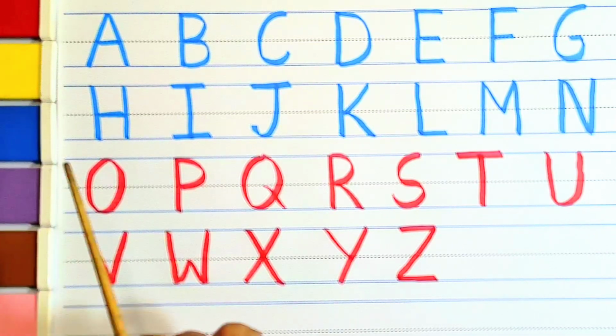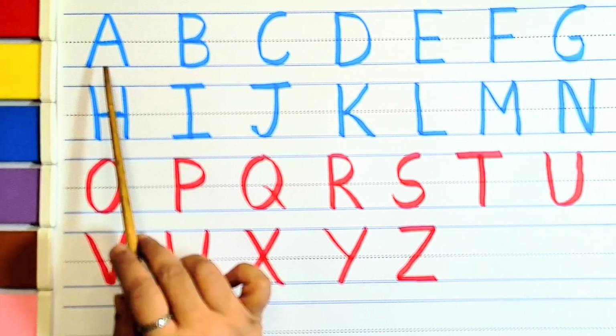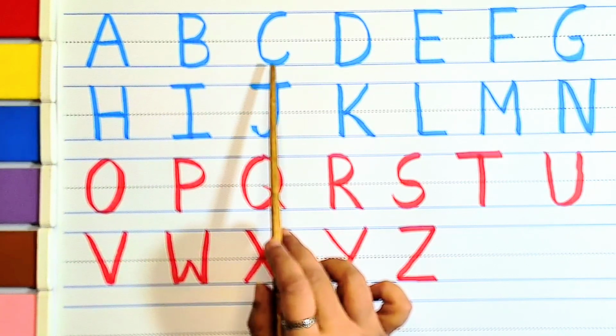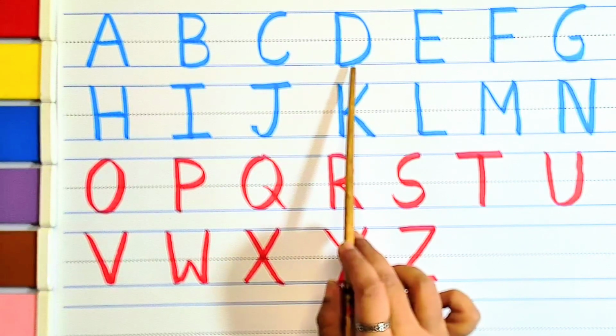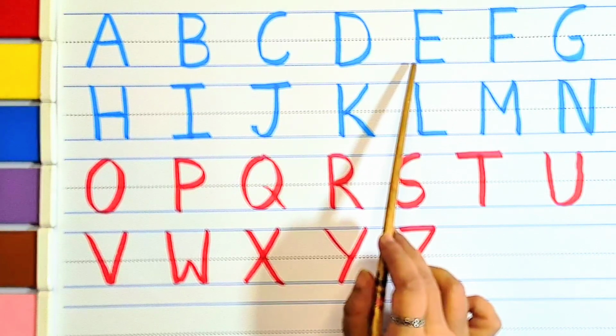Let's say it again. A for apple. B for ball. C for car. D for dog. E for elephant.